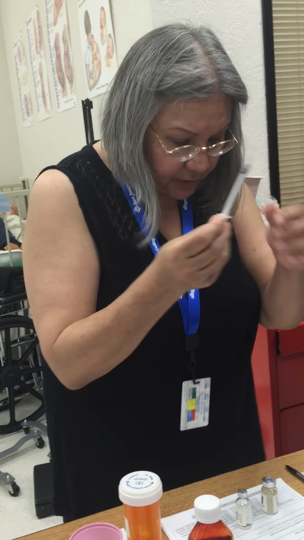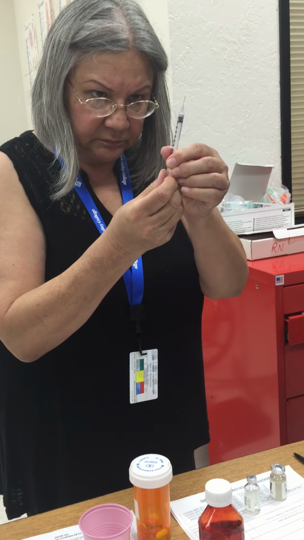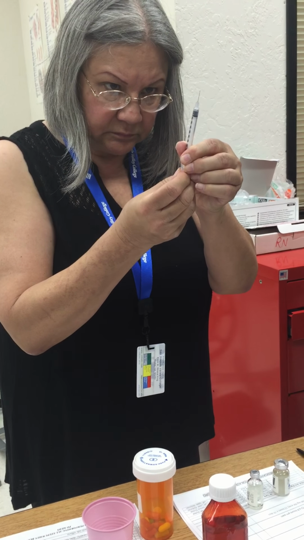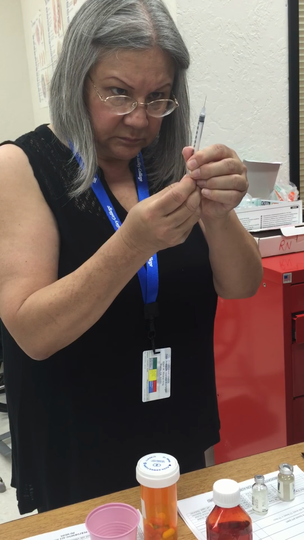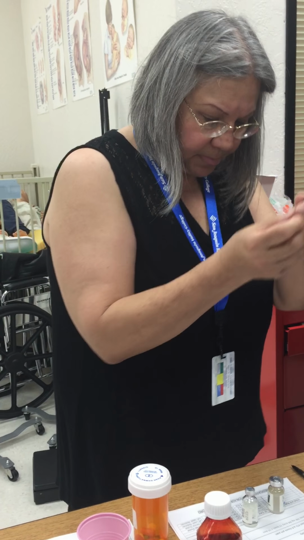Okay, and now I'm going to put the air in the regular insulin. 4 units. It's 4 units of air. So you got the number of 4 units through because it was 131.